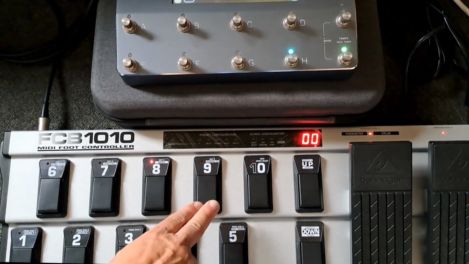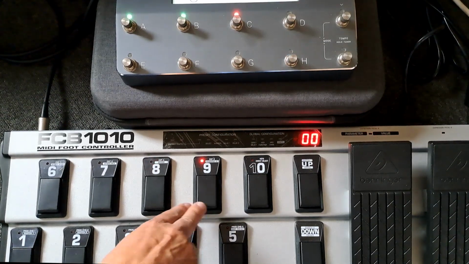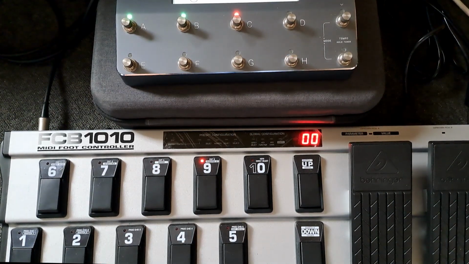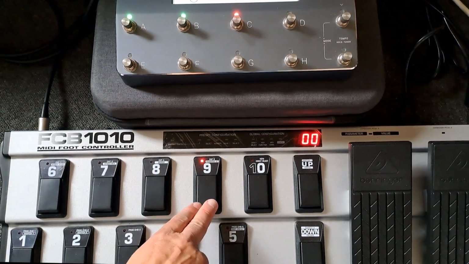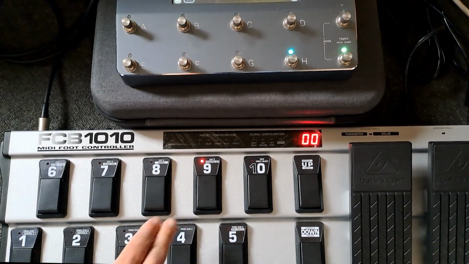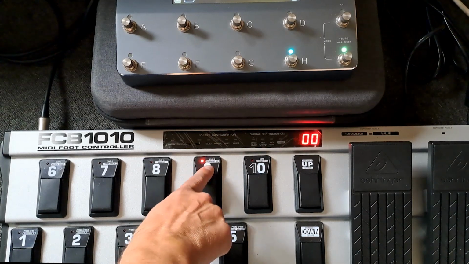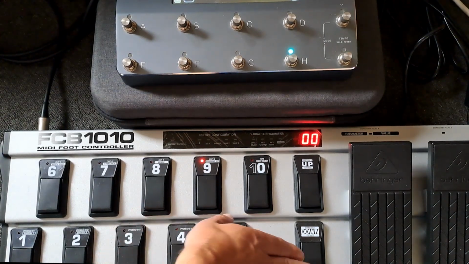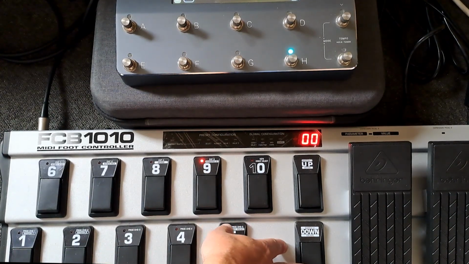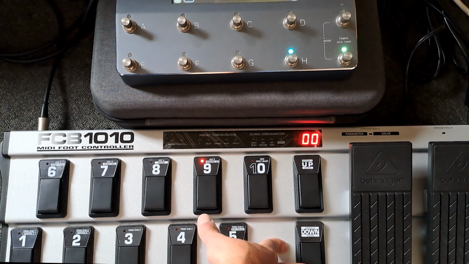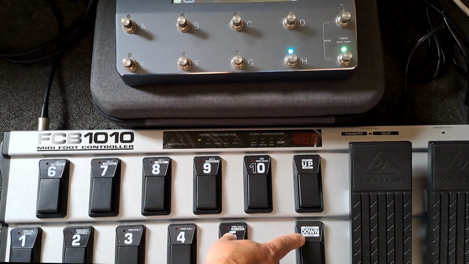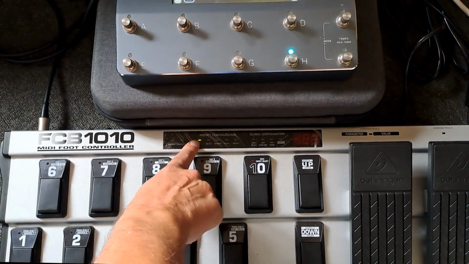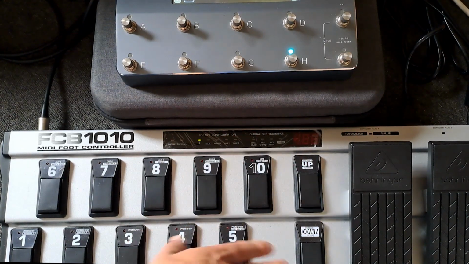Now pedal 9 I wanted to use for my tuner, and I wanted it to turn the tuner on and also turn it off. So now pedal 9 is lit up, we can go into the editing settings and find out how I did that. So again, hold the down pedal or the down button until the green light flashes and everything else goes off.